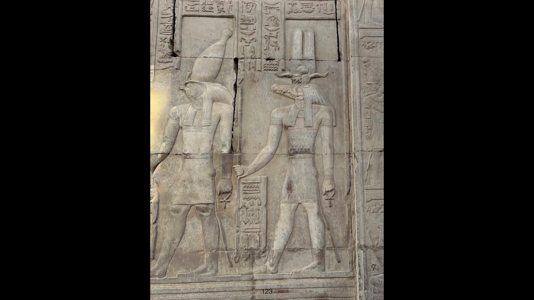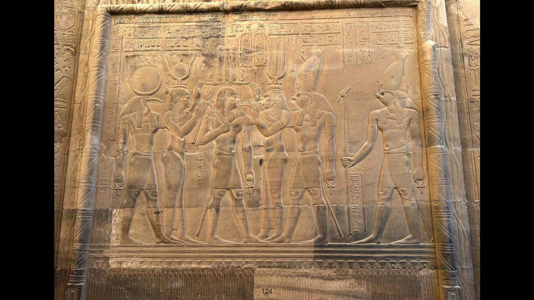And about 300 mummified crocodiles have been found at the site, and they are displayed in the museum there. And this is a particularly beautiful carving at that temple. It shows the pharaoh surrounded by various gods and goddesses.